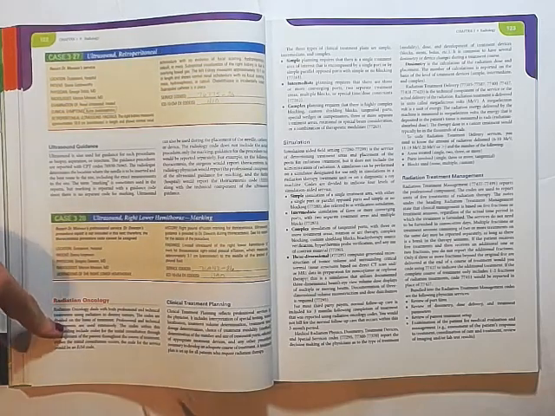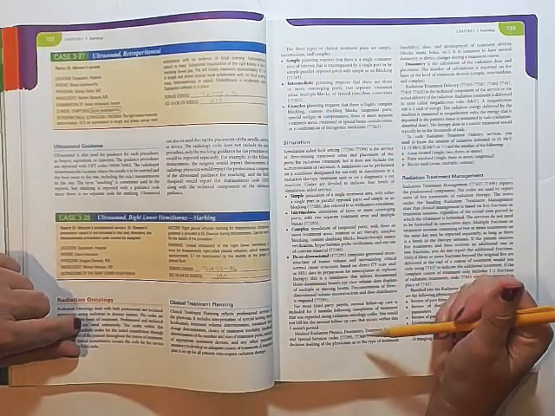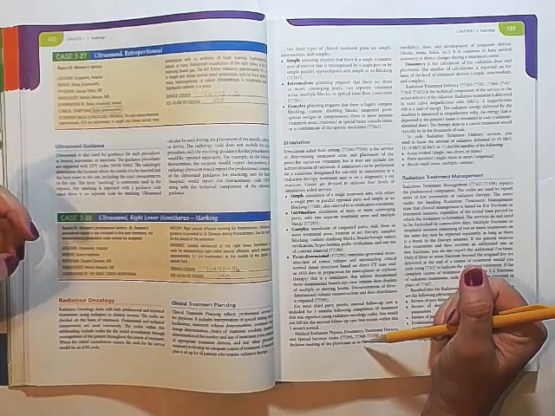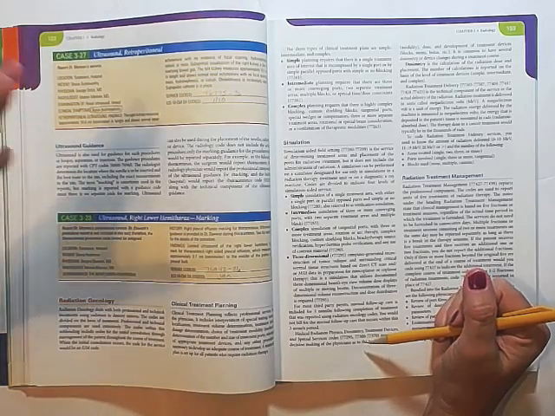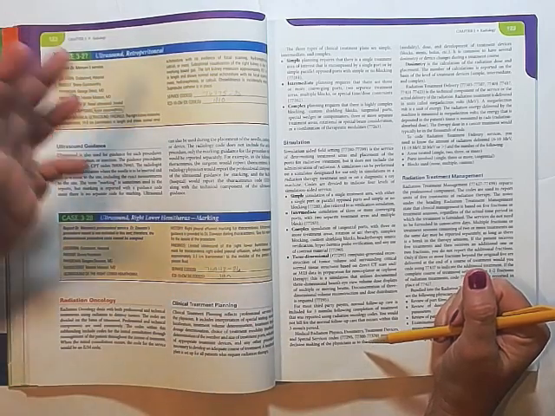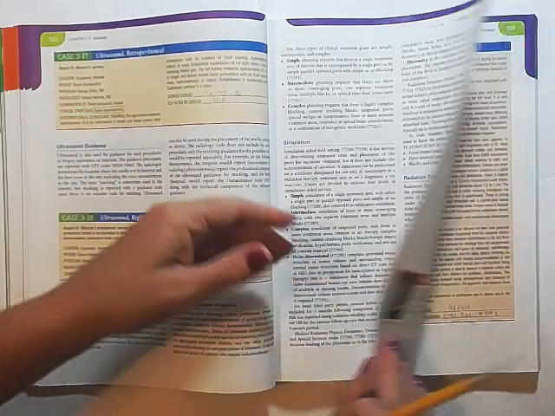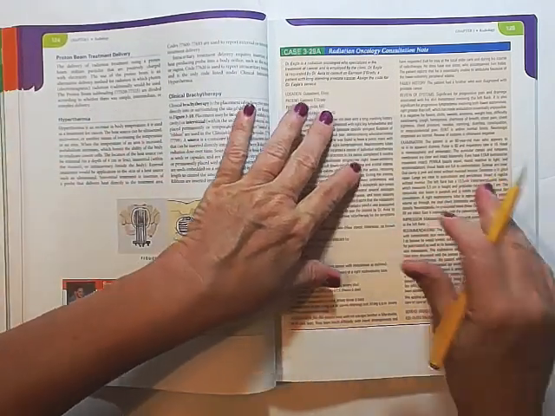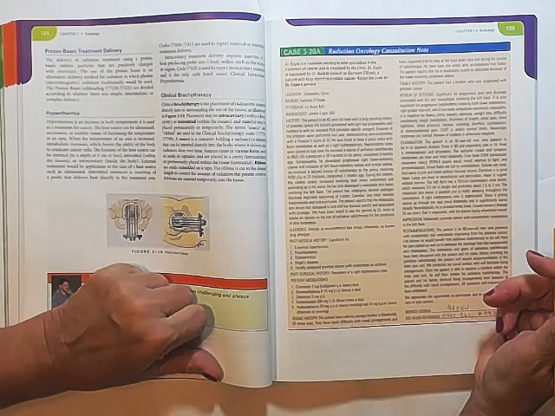Radiation oncology. This is the area that I spent a little bit of time on in the video, talking about how we had to do a lot of labeling. What was the physician part, what was the treatment part, what was the management part. So that's what this consultation note would be.